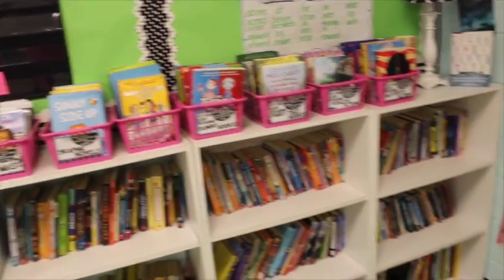And then we have our classroom library. I'll link the book bins description where I talk about each of the books in here. I'll link those below in case you haven't seen it. But that's all of our books.